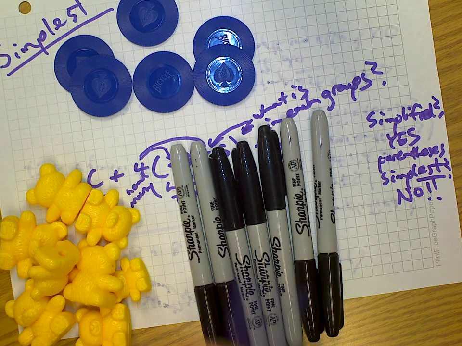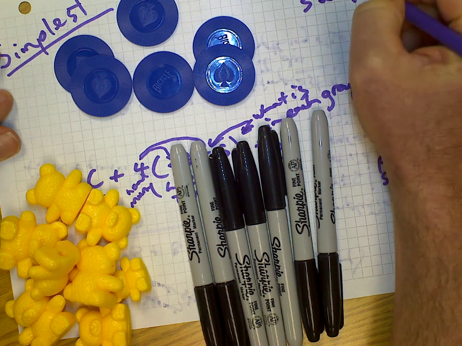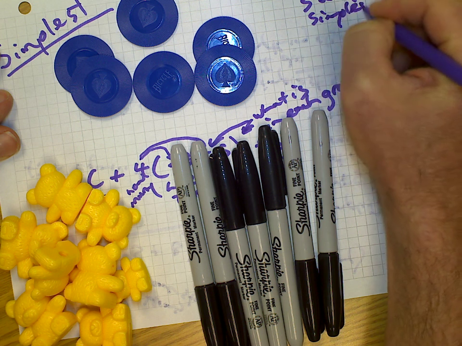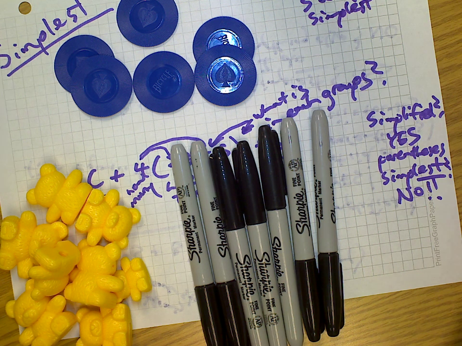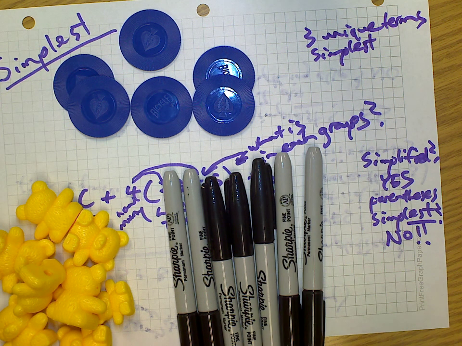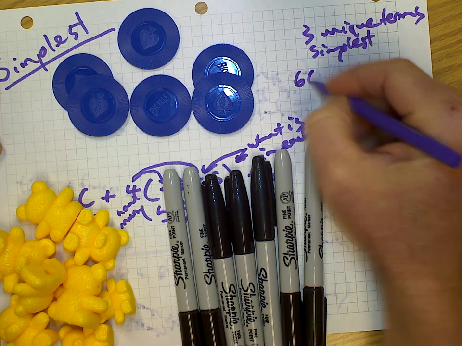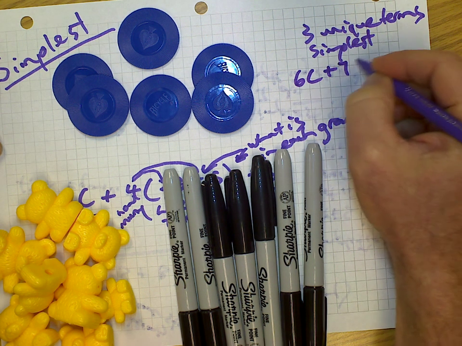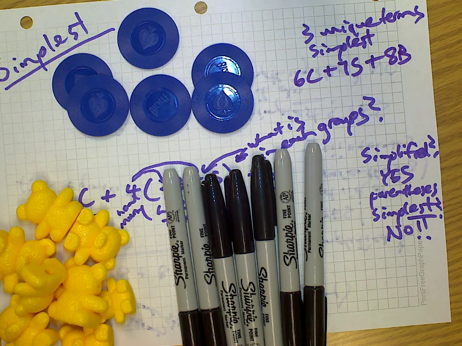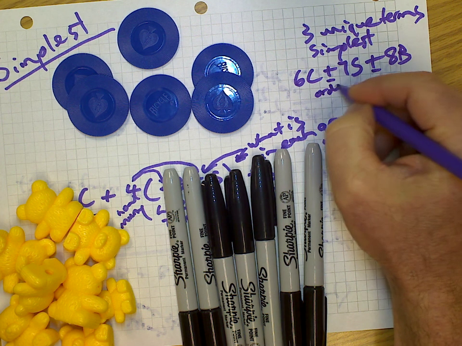So we've got 3 different terms here. 3 unique terms, which means my simplest version is going to have 3 things in it. And that's just the way it is. So many people try to shove together everything and get one answer, but we're not in 4th grade anymore. It's not going to look like that all the time. So I'm going to go 6 chips, 7 Sharpies, and 8 bears. And that's it. I'm done. Now, since I'm adding, order doesn't matter.